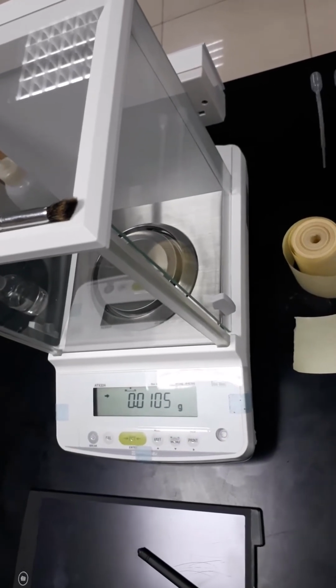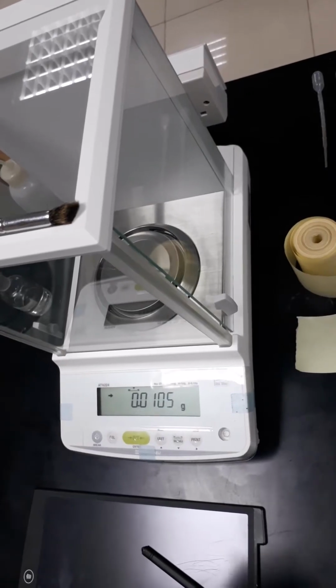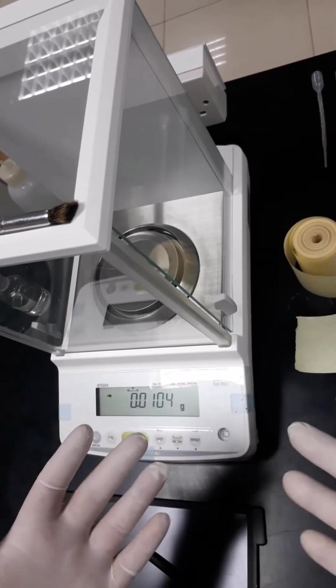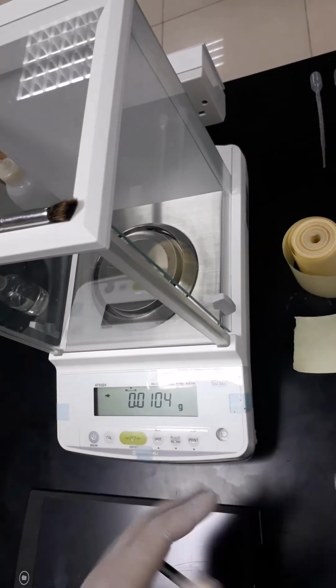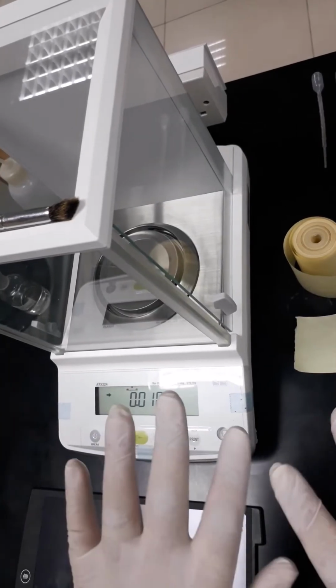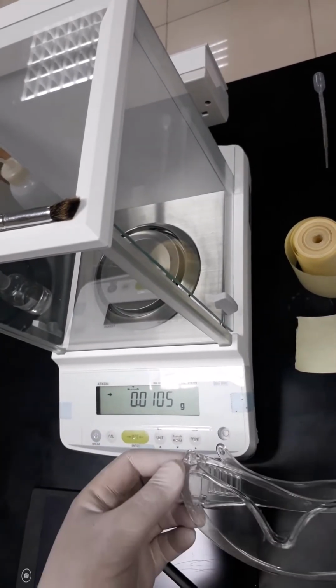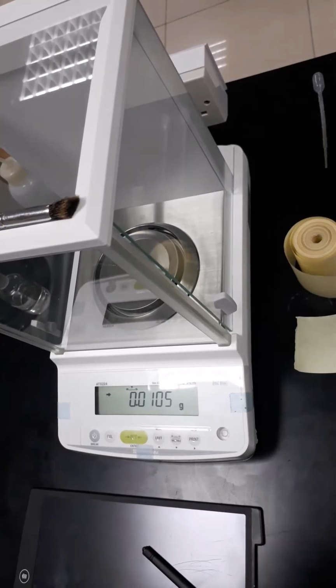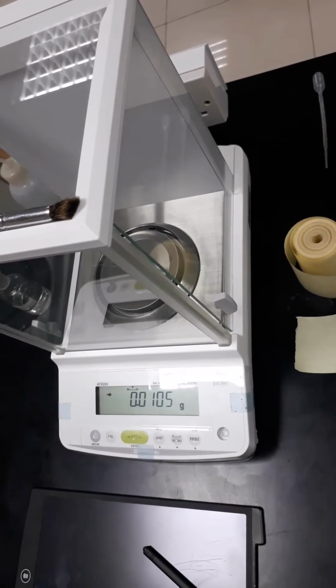Okay, before we proceed with the practical experiments, we have to make sure that we have all the personal protective equipment, including the gloves and the goggles. So I'm going to put them on, and then I will start right now.